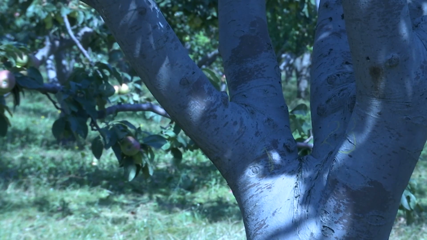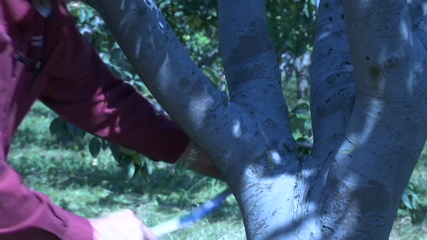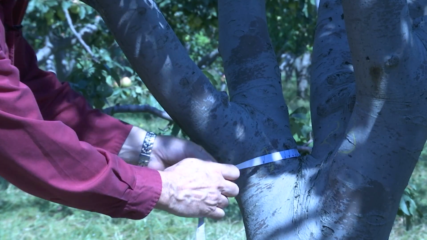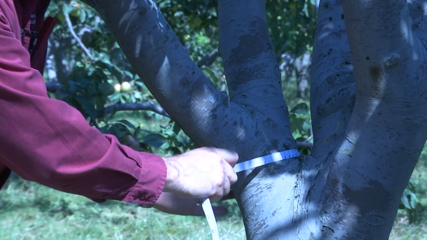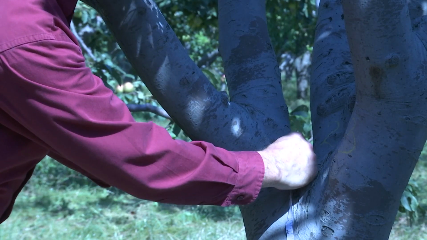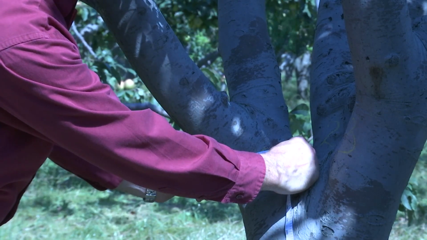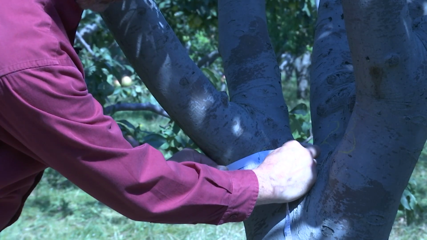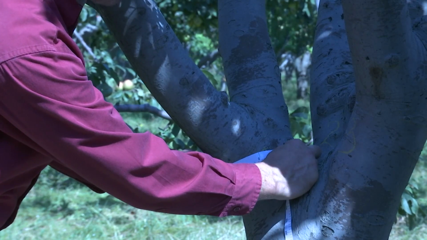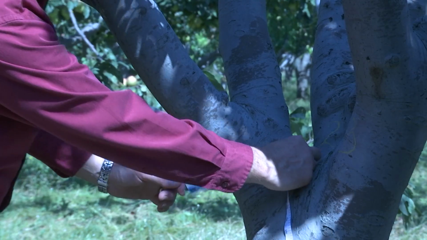Then to make the measurement, we just take the tape, put it in smooth wood, smooth bark, bring it together. And in this case, this section measures about 128 square centimeters.